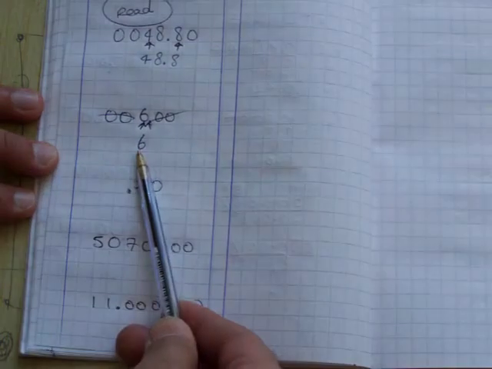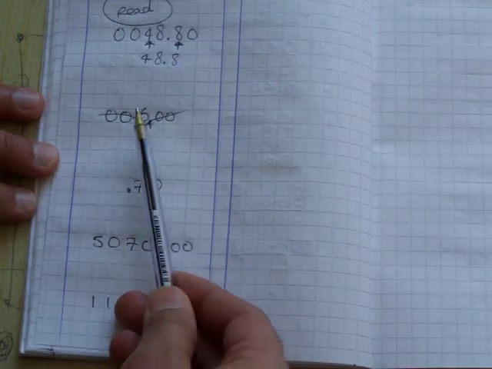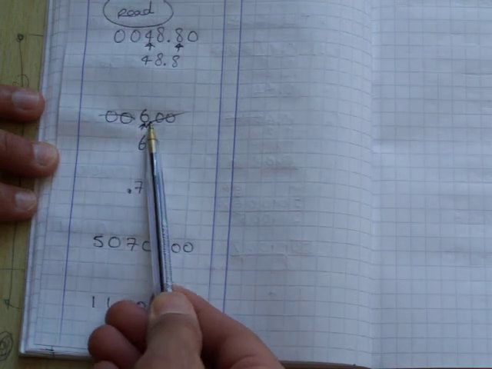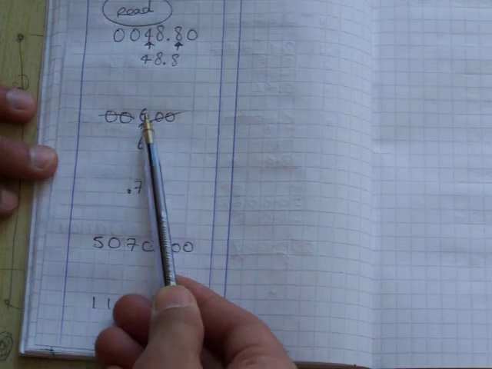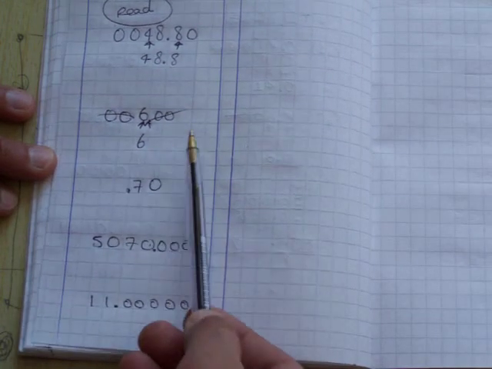It's like saying I need 6 apples. You wouldn't go to the shop and say, can I have 006.00 apples? The shopkeeper thinks that you've gone mad. So the shopkeeper says, why don't you just say 6? You want 6 apples.